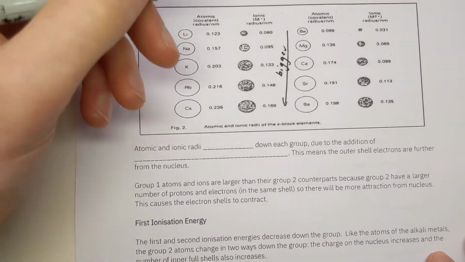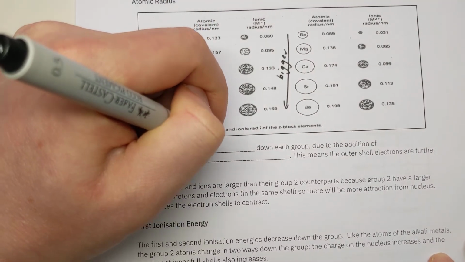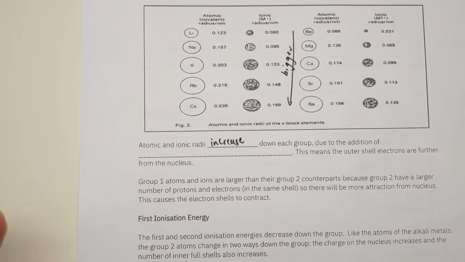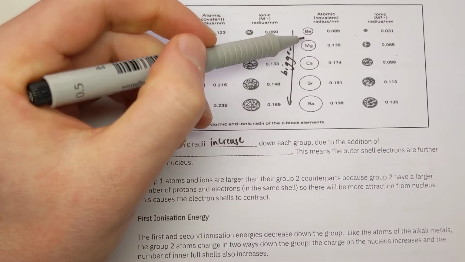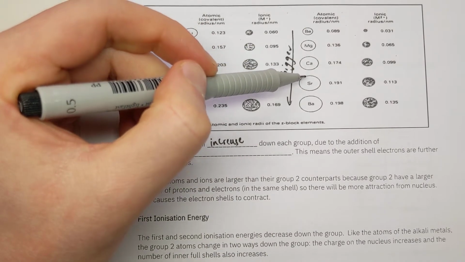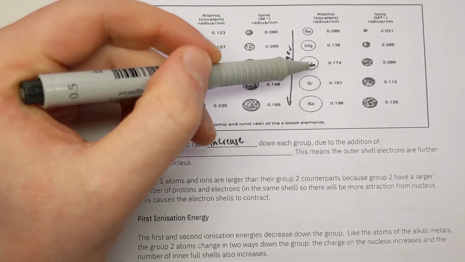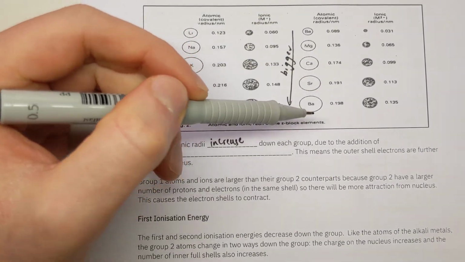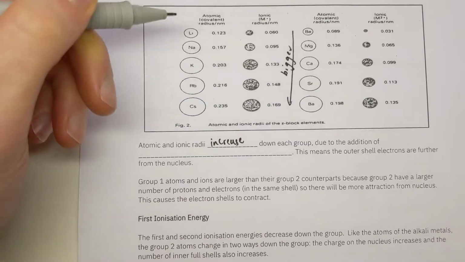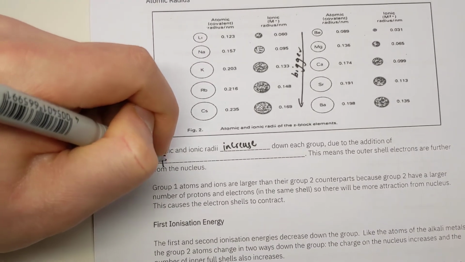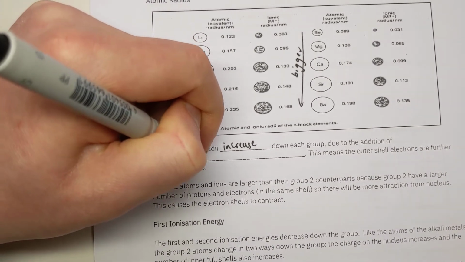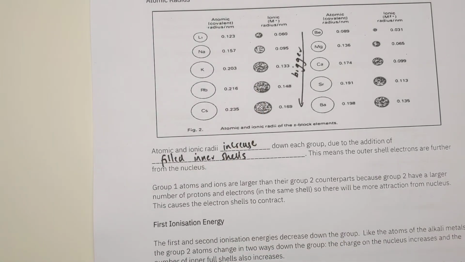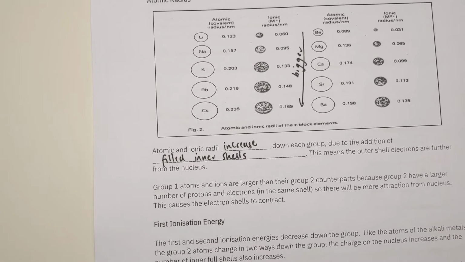First of all, atomic and ionic radii increase down the group due to the addition of, essentially, more filled inner shells. As you go down each element in group 2, you're going to a new principal energy level. A new principal energy level means you've got a filled inner shell, and you're starting to layer up those filled inner shells. So due to the addition of filled inner shells, this means the outer shell electrons are further from the nucleus.